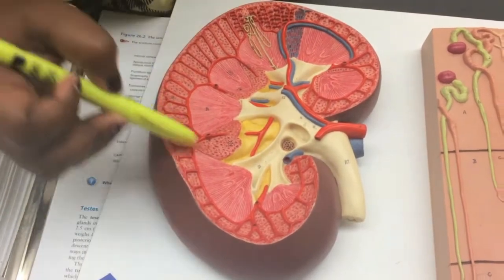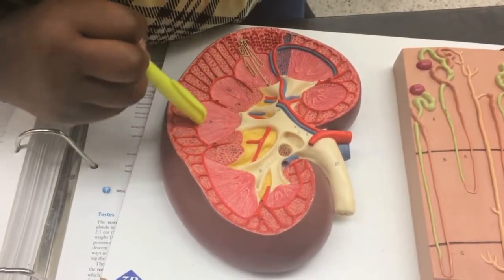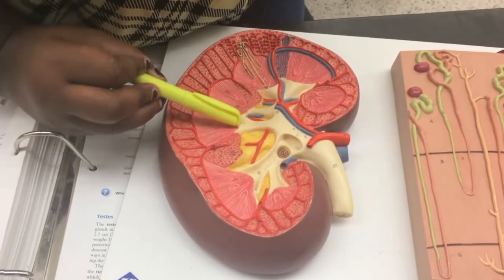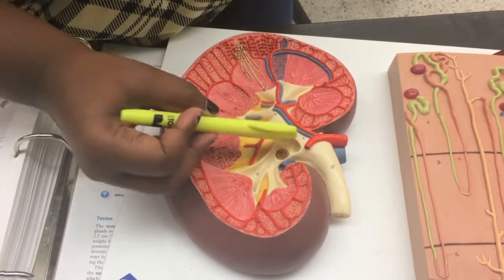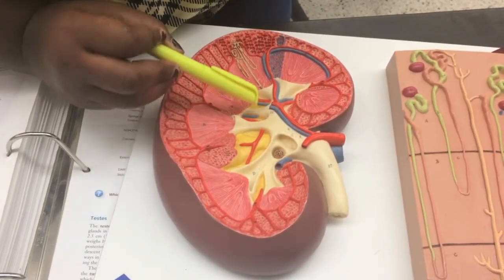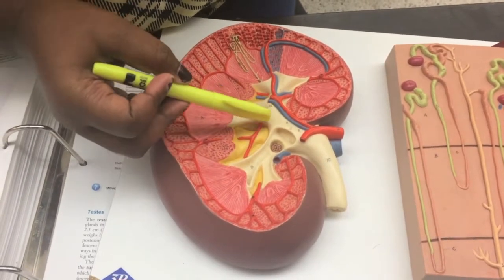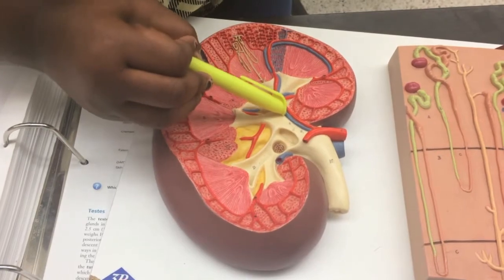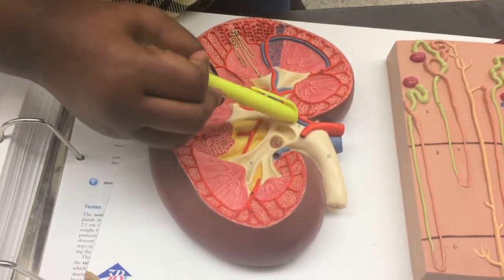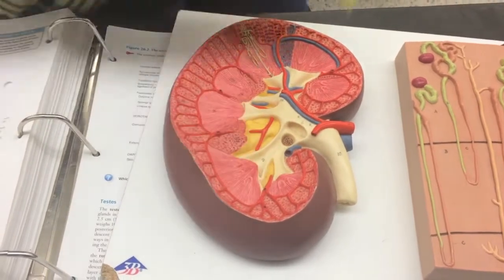This is the cortex. The cortex is the outer layer. This is the pyramid, and this is the papilla. The end of the pyramid is the papilla. So, and this is the calyx, the minor calyx, and they all form the major calyx. Then from the major calyx, you go to the renal pelvis. From the renal pelvis, you go to the ureter. That's all about this model.